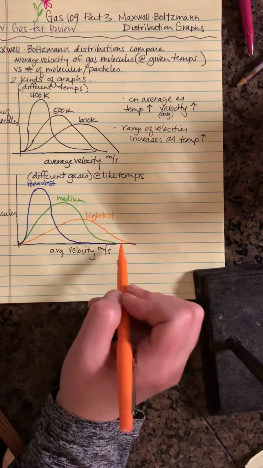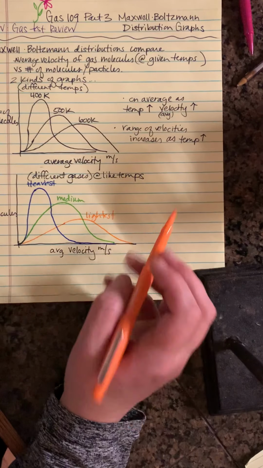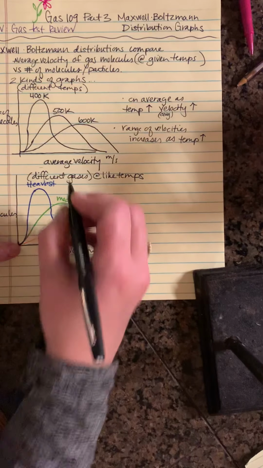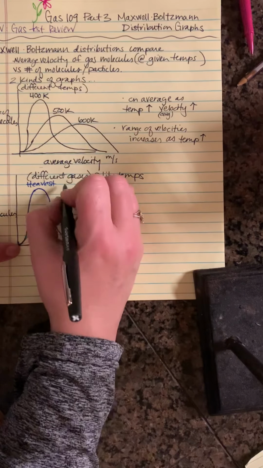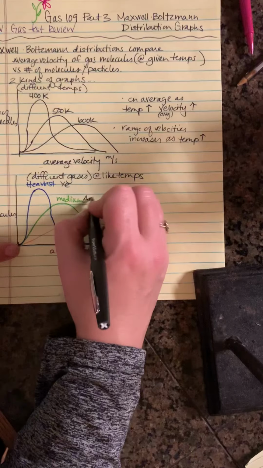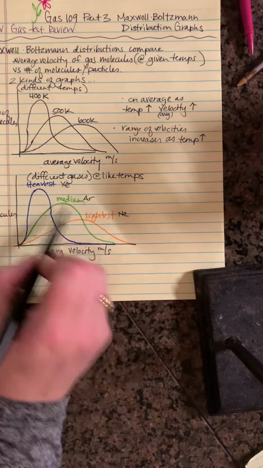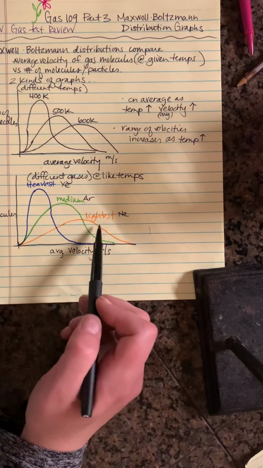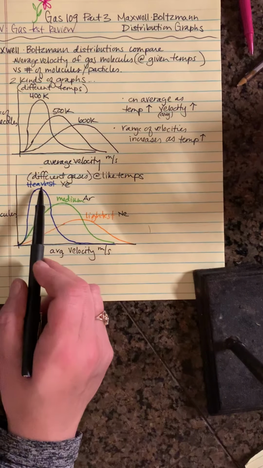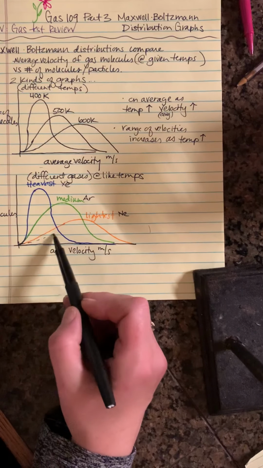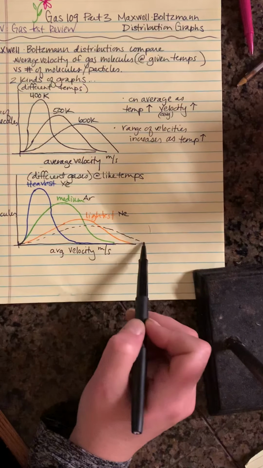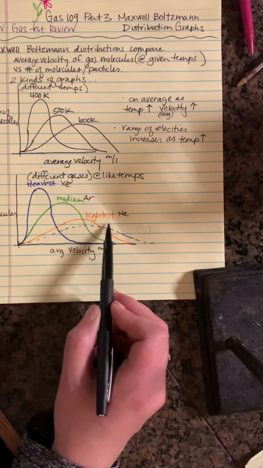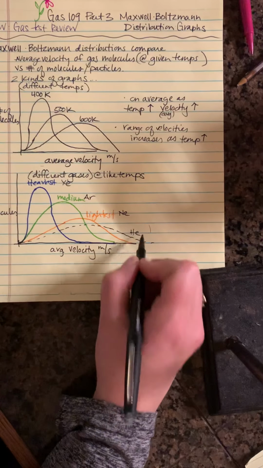They're going to have the greatest range of velocities at any given temperature. So if I was going to look at this and identify gases, we could say that this might be xenon, argon, and neon if we were comparing the three of them. But anyway, this is the lightest gas, this is medium and heaviest. If you were to see a distribution that was even flatter and more widely distributed, then it would be even lighter. So this might be like helium down here.